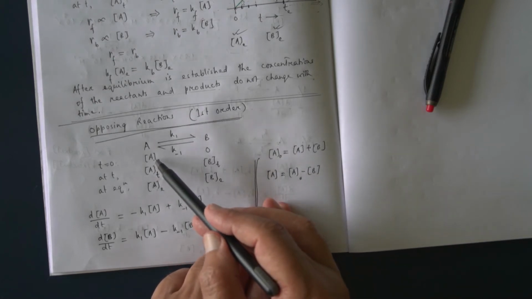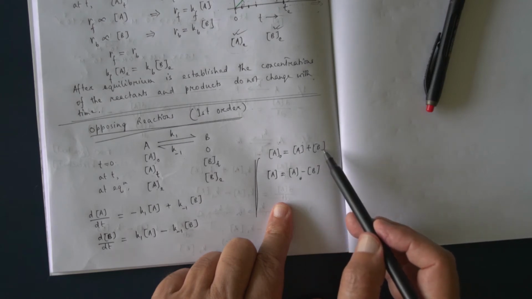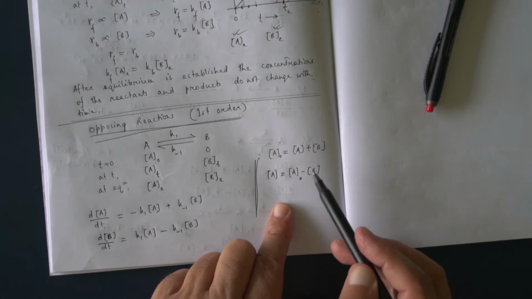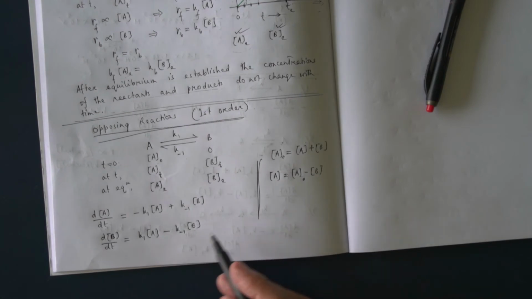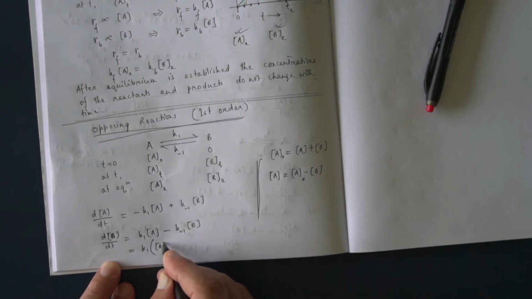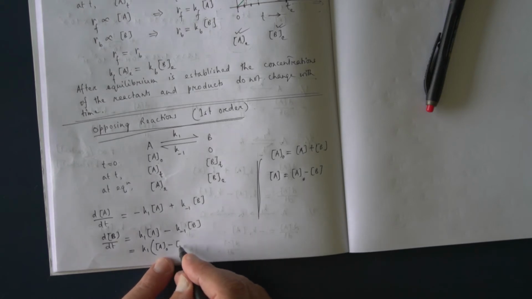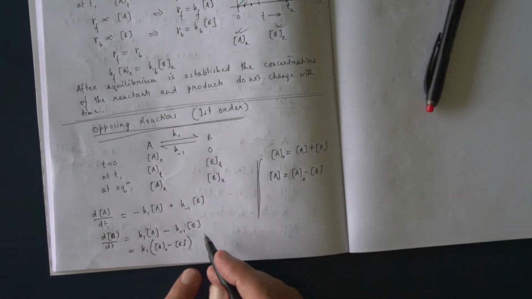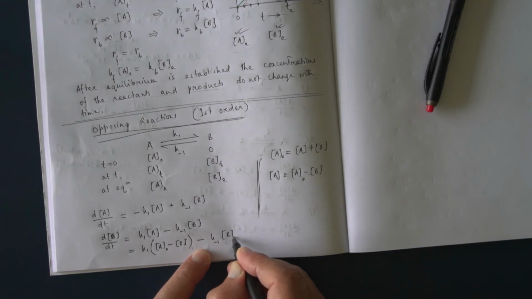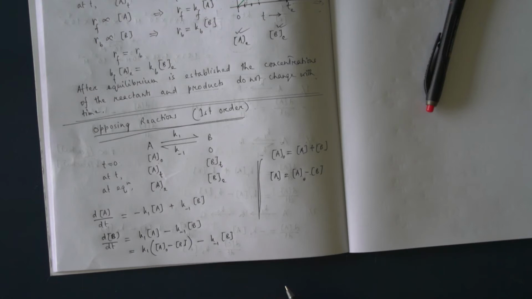So concentration of A equals A naught minus B. Now let me write this: dB by dt is equal to k1 into (A naught minus B) minus k minus 1 into concentration of B. So what is our aim?